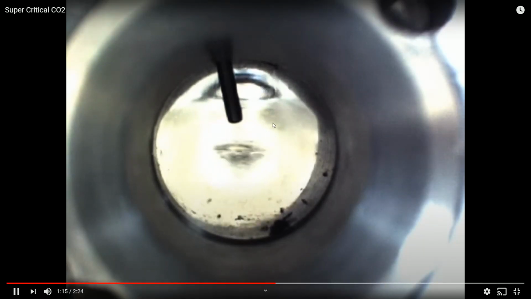You can still kind of see it there, but it's getting more difficult. All right, it's getting closer. Now they're almost the same. You can still see a little bit of a meniscus right here, but we're almost to the critical point.